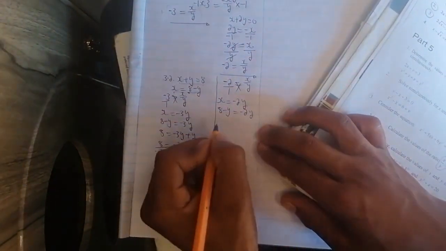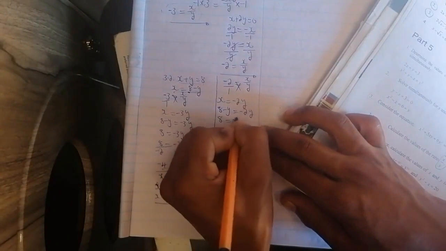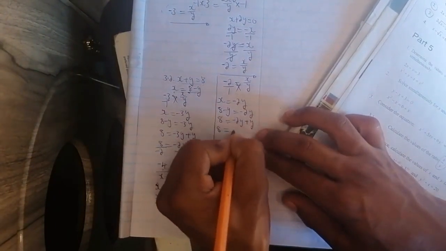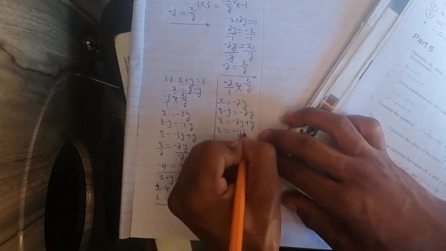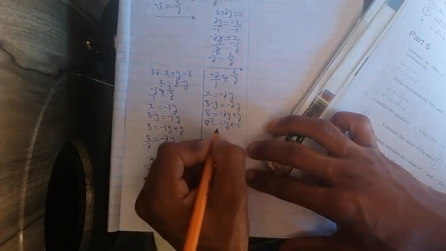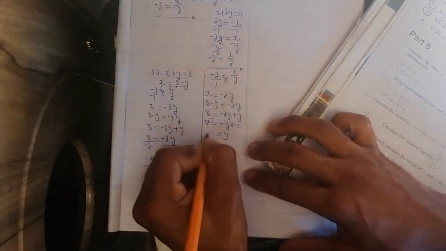Take this to the other side. 8 equals minus 2y plus y, and I can have minus y here. I can multiply both sides by minus 1, and I can have y equals minus 8.